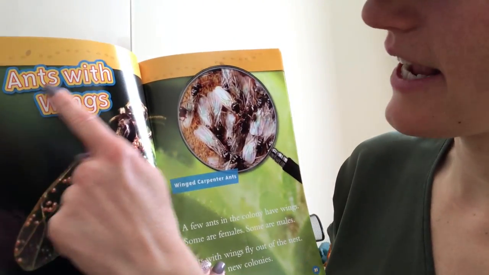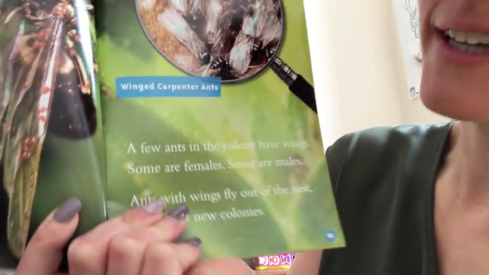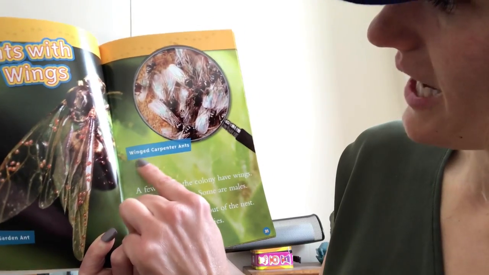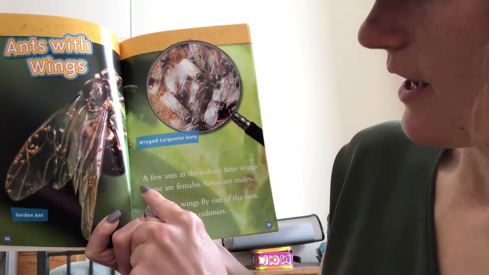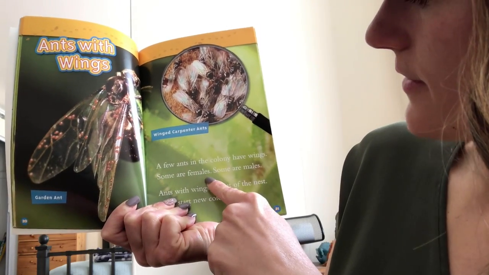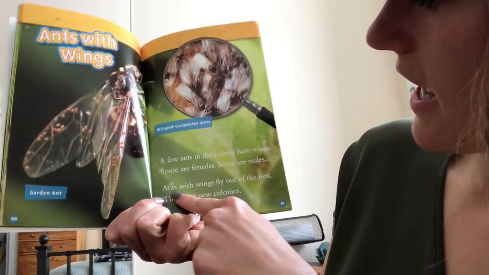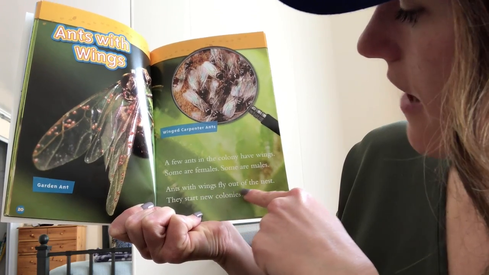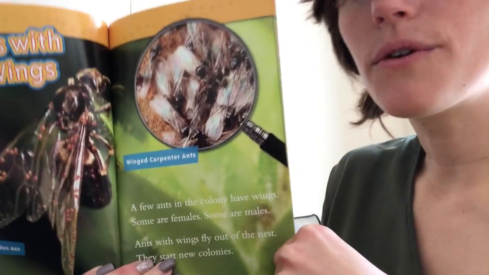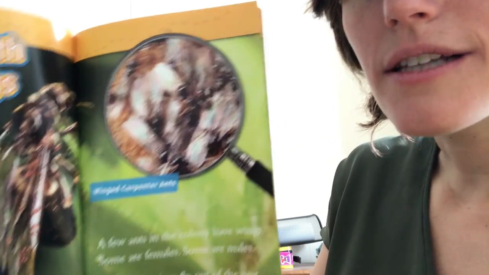Oh, look at this. Ants with wings. Can you believe that? Look at that ant. It's got wings. It says winged carpenter ants. A few ants in the colony have wings. Some are females, some are males. Ants with little wings fly out of the nest and they start new colonies. So they can go and start a new group of ants. That's pretty cool.